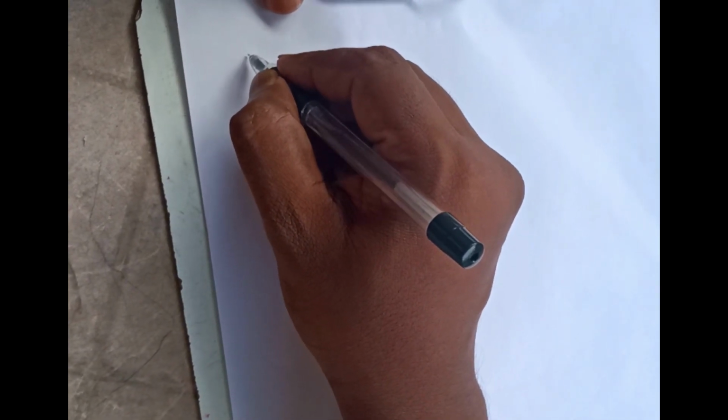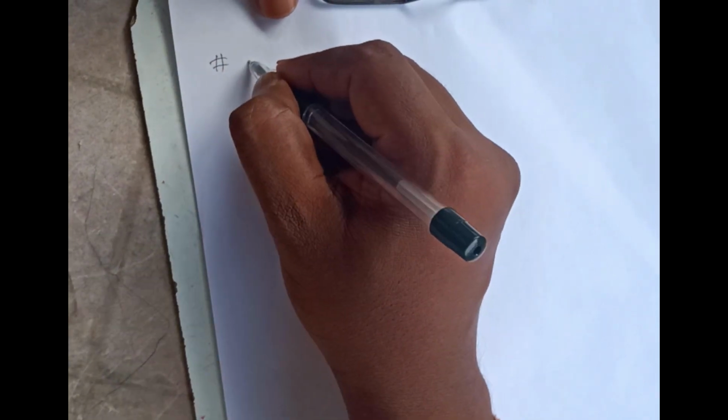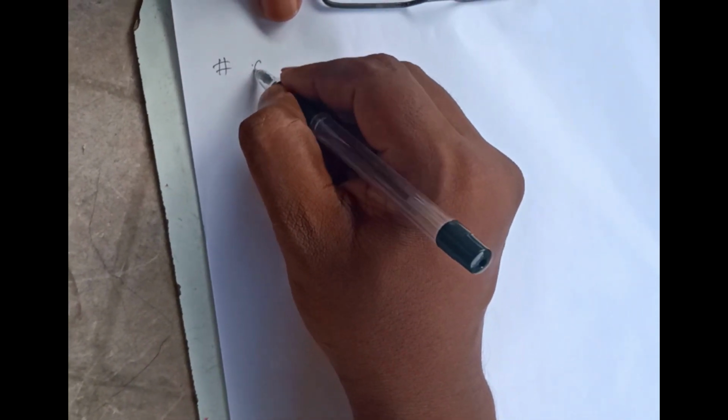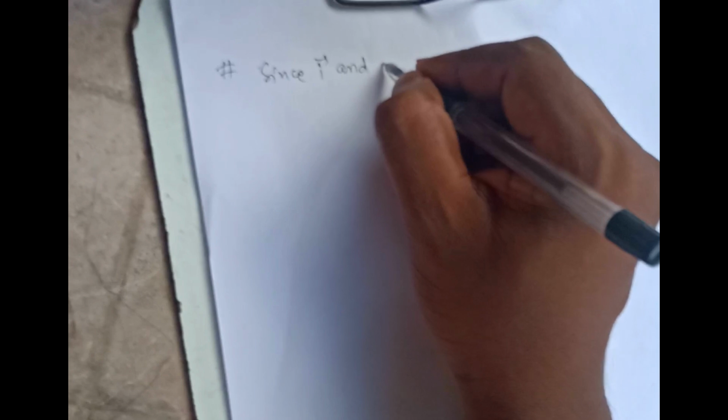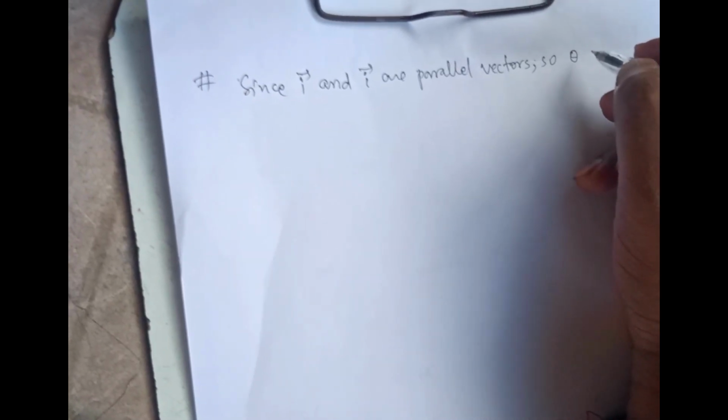Now let us look at this point. Since i and i are parallel vectors, theta, that is the angle between i and i, must be 0, and since i is a unit vector, its magnitude must be 1.